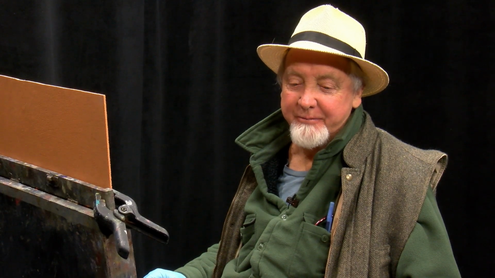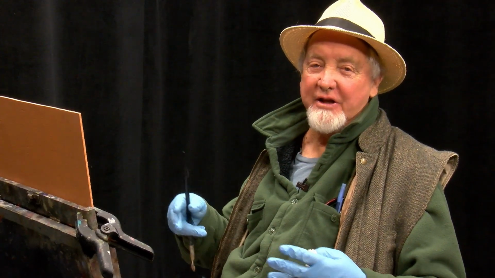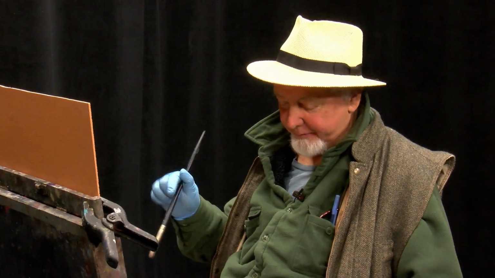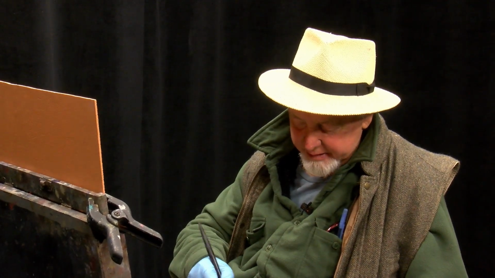It's really chilly outside, and wintertime is a good time just to work on the different elements of a painting. And today we're going to do skies. We're going to do three types of skies.